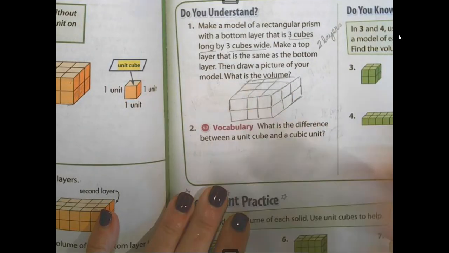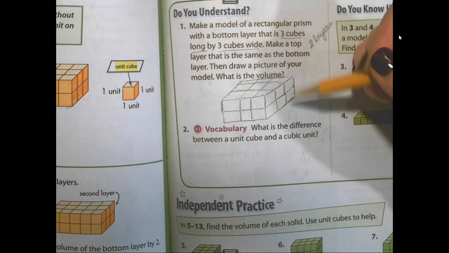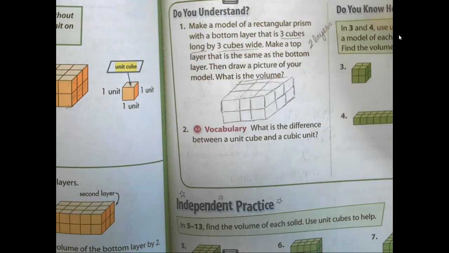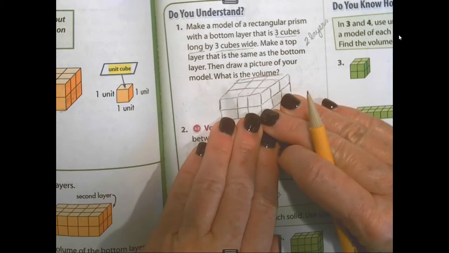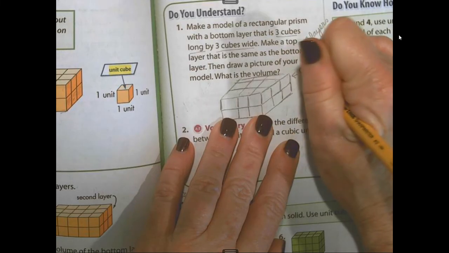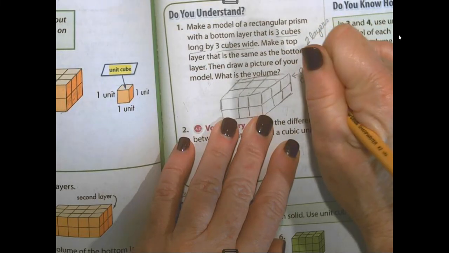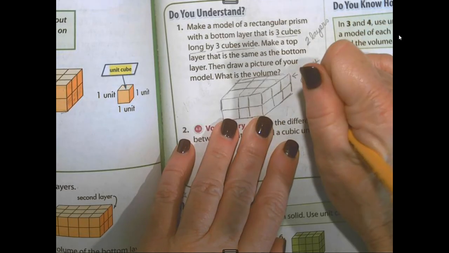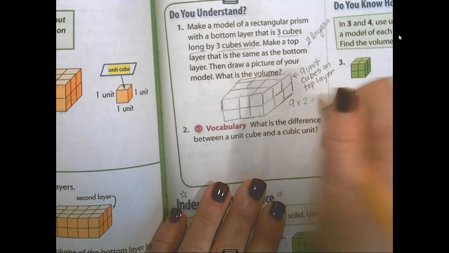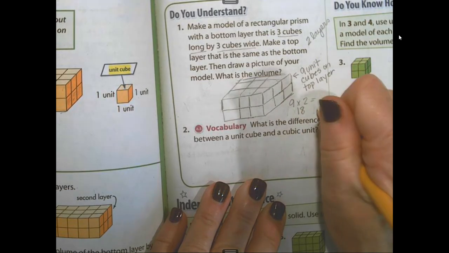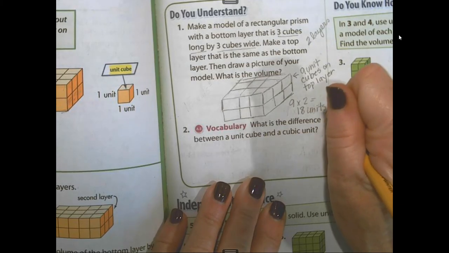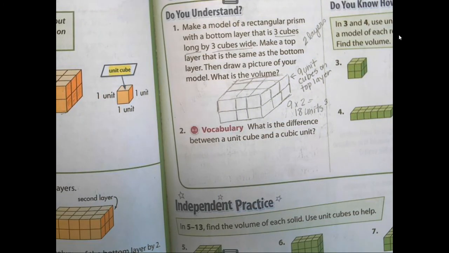Oops, not the best artist. Ugh, not so great. But you can see I do have 1, 2, 3, 4, 5, 6, 7, 8, 9 on the top layer. I have 9 unit cubes on the top layer. And we just said we have 2 layers. So 9 times 2 gives us 18 unit cubes, right? So my volume would be 18 units cubed.